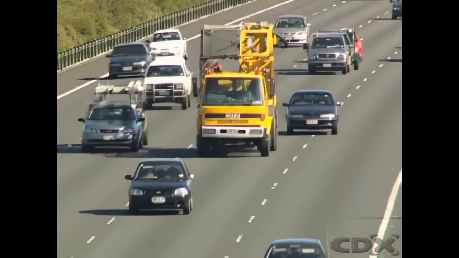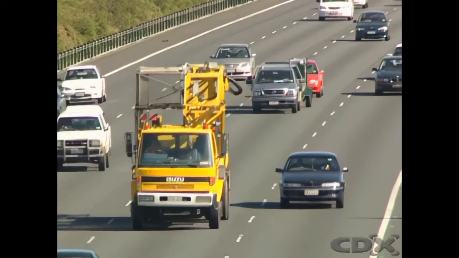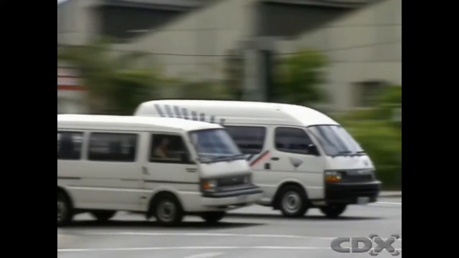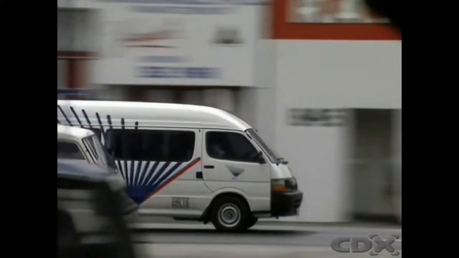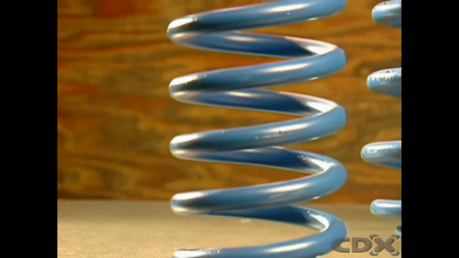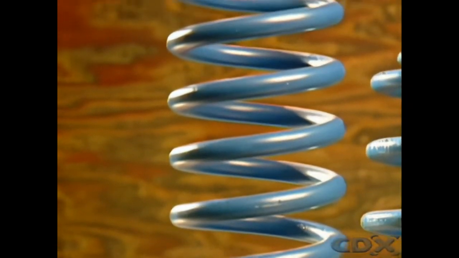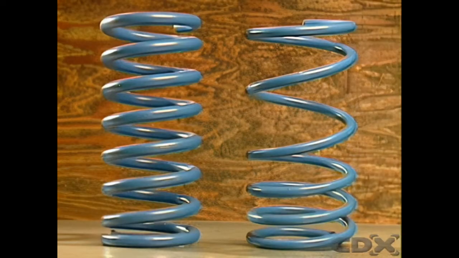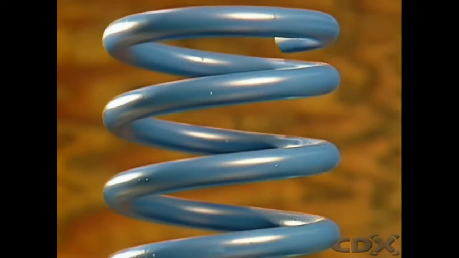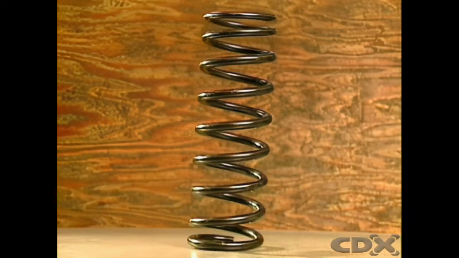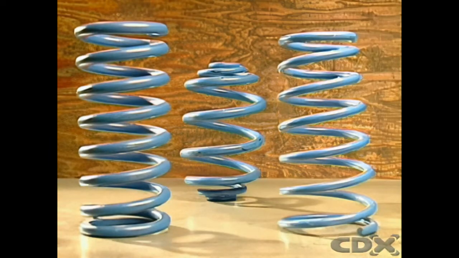A light commercial vehicle has springs that are robust and fairly stiff. On a small passenger car, they are lighter and more flexible. The coils may be evenly spaced, or of uniform pitch, or unevenly spaced. The wire can be the same thickness throughout, or it may taper towards the end of the spring. The spring itself may be cylindrical, barrel-shaped, or conical.